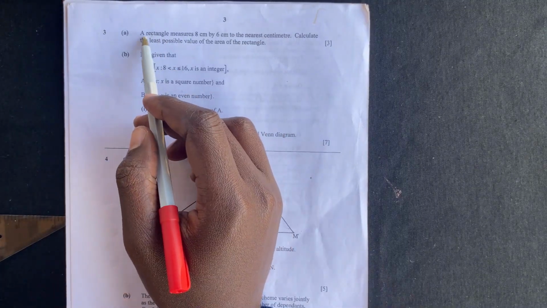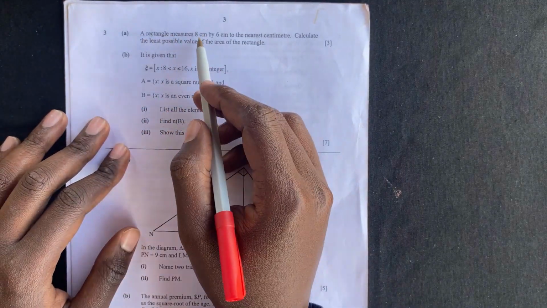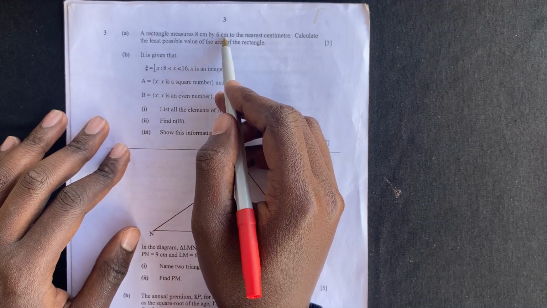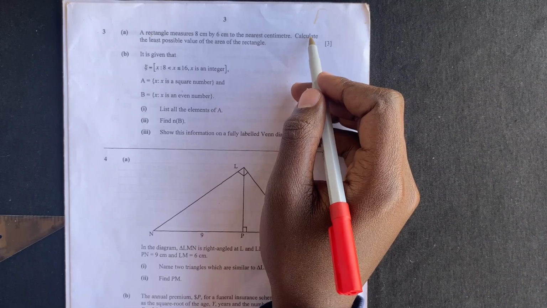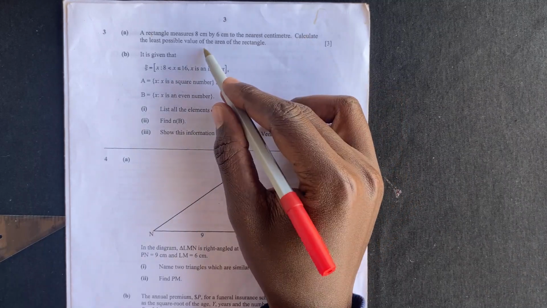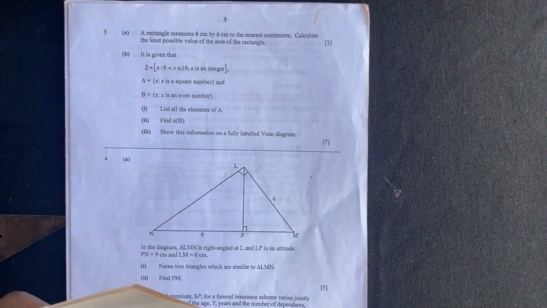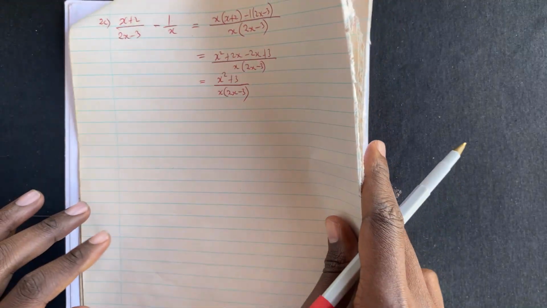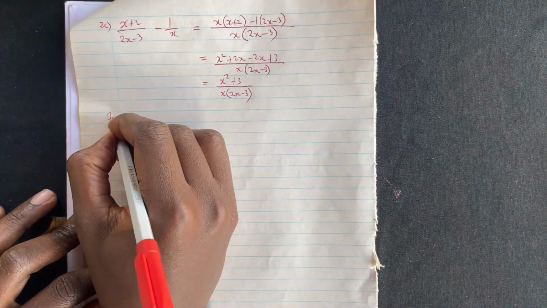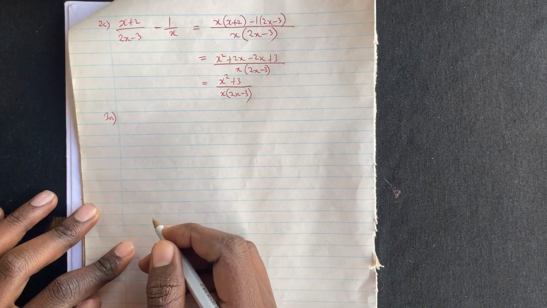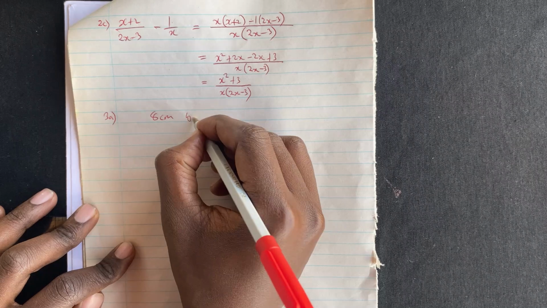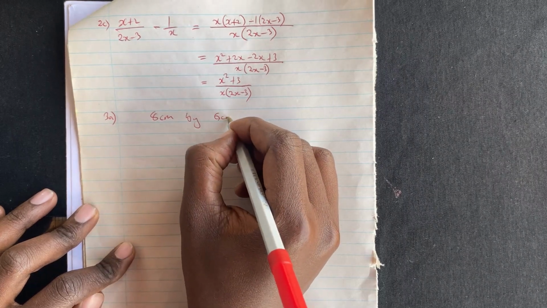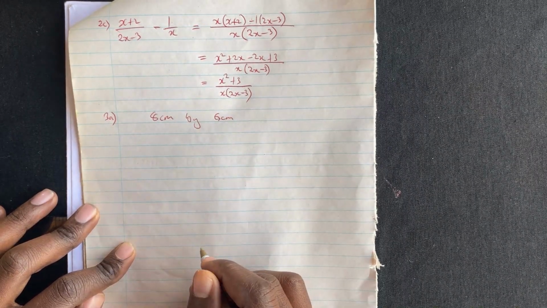Question 3 reads, a rectangle measures 8 centimeters by 6 centimeters to the nearest centimeter. Calculate the least possible value of the area of the rectangle. So for number 3A, we're told that the rectangle measures 8 centimeters by 6 centimeters.